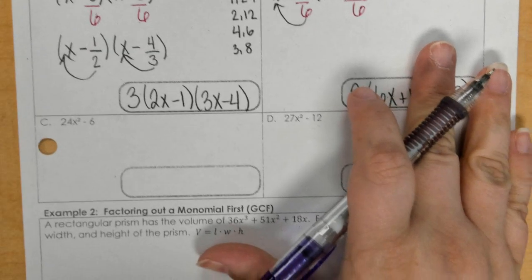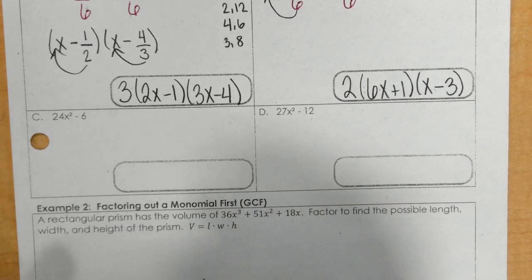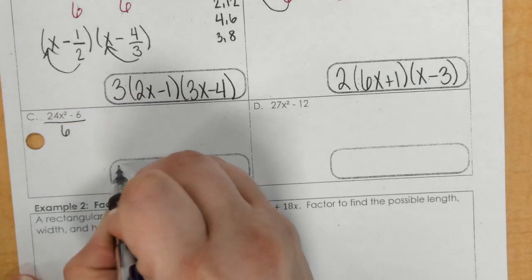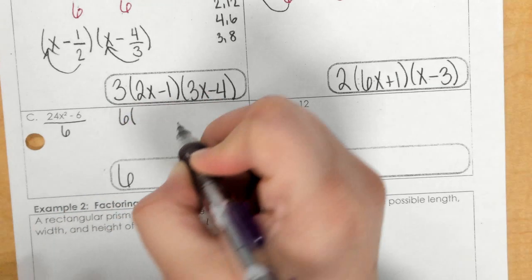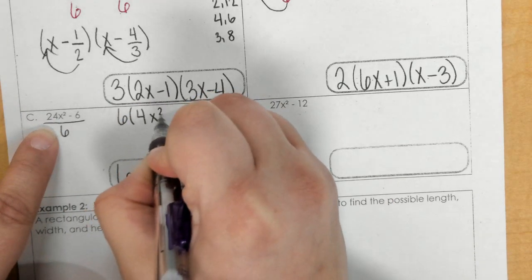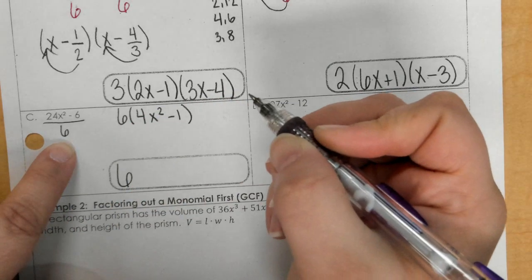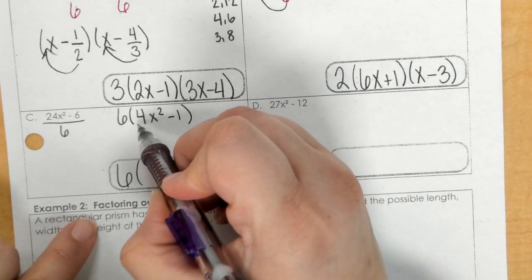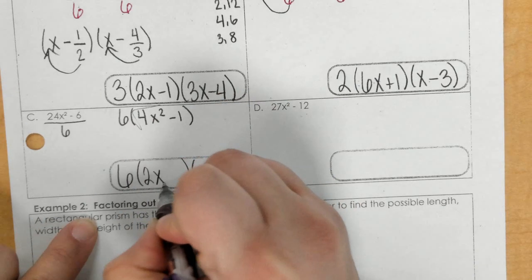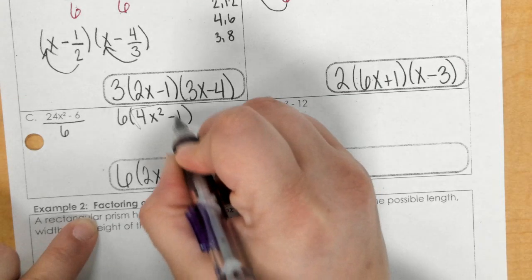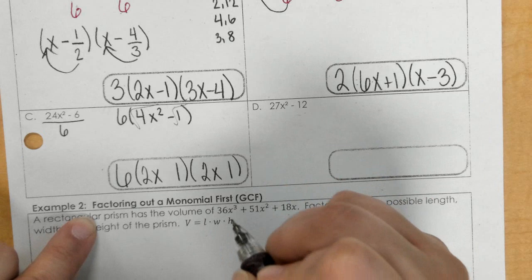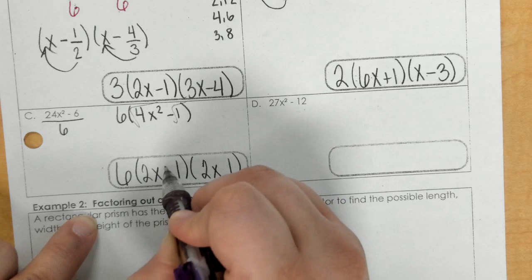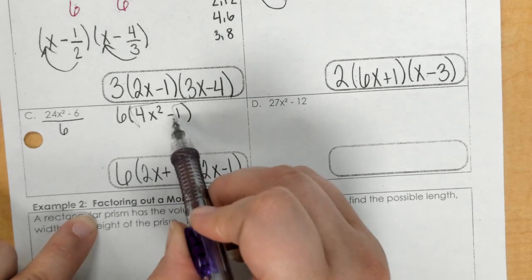Okay. Letter C and D, both of these you're looking for that GCF since it says factor completely. So a 6 can go into both of those. So if I divide, we get 4x squared minus 1. So I'm going to set up two sets of parentheses. The square root of 4x squared is 2x. The square root of 1 is 1. But you also have this negative to consider. So a 1 minus 1, 1 times negative 1, gets back to negative 1.